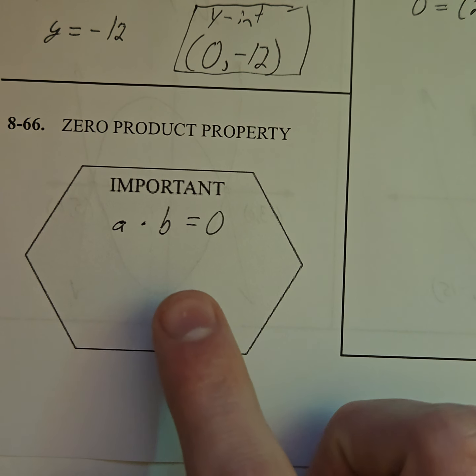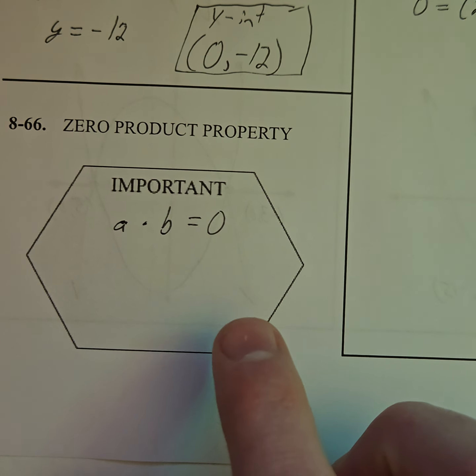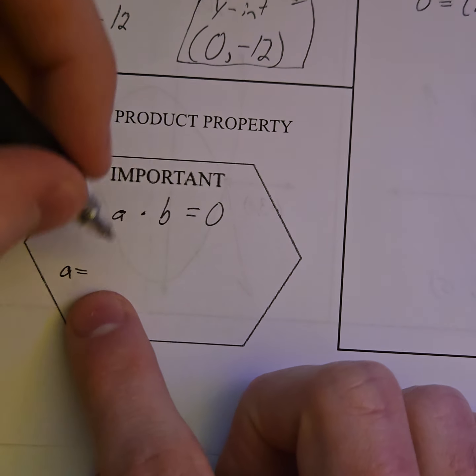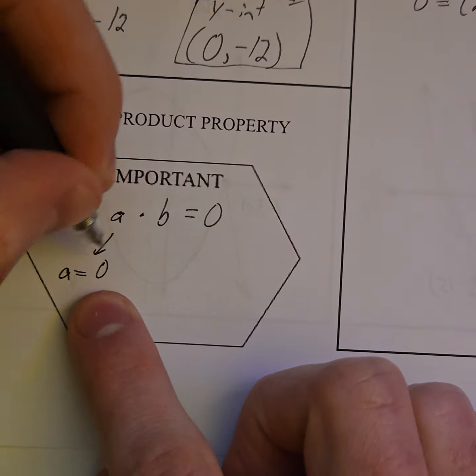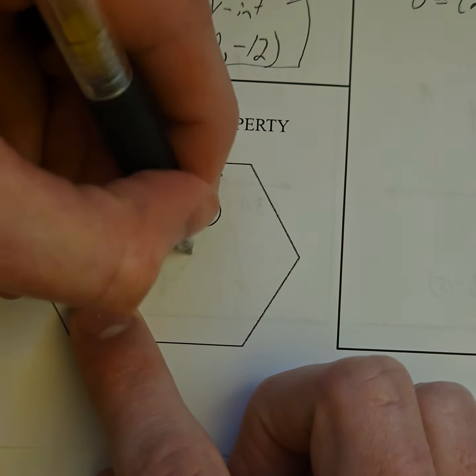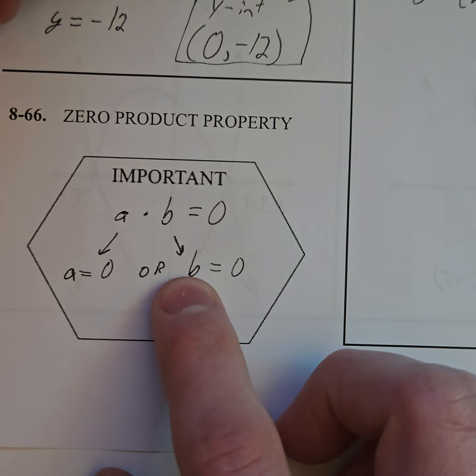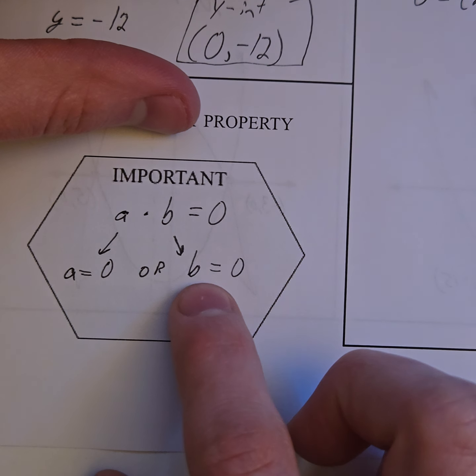All right, so hopefully you talked about it with your teammates and found out that one of these numbers has to be 0, or both of them are 0. So either A is 0 or B is 0. Those are your two options. One of these has to be true.